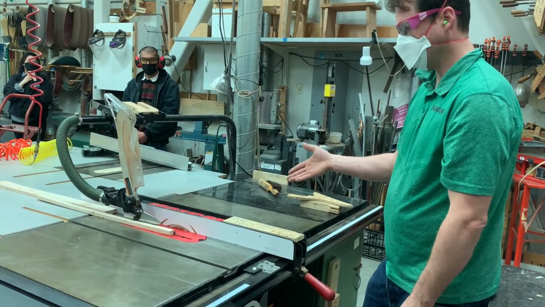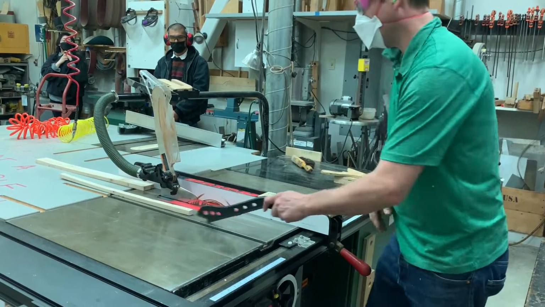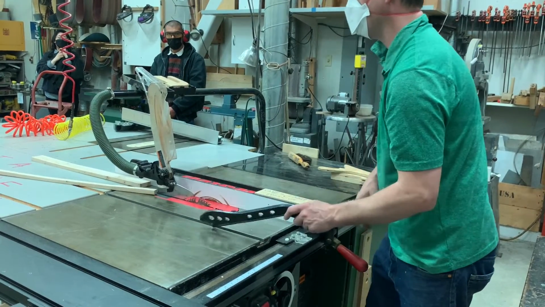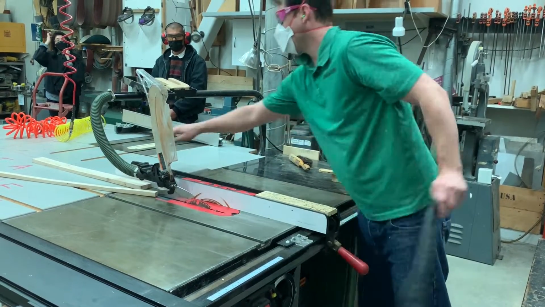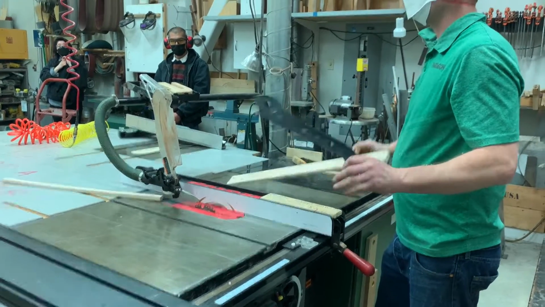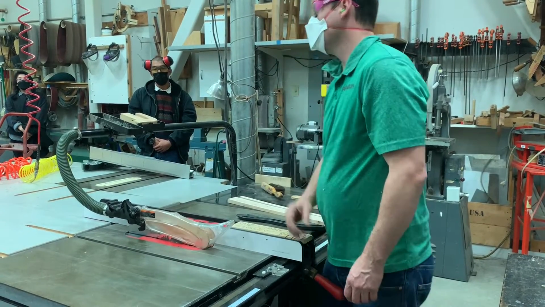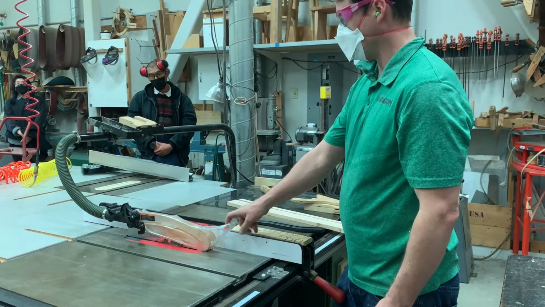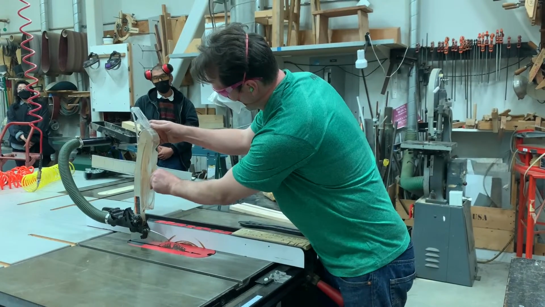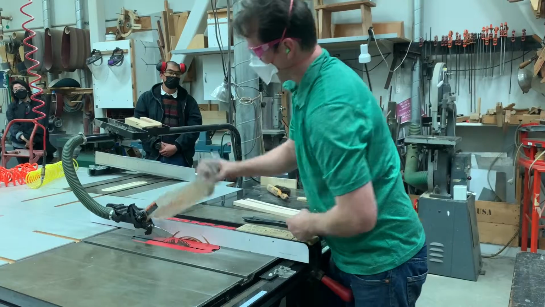It's stopped. Then I can remove my material. Don't be tempted to push it out of the way or reach across and grab it or reach back here and get it. Wait for it to stop. This is the dust collector, and it's an additional kickback guard because there's a piece that drops down and it's kind of been munched over time.